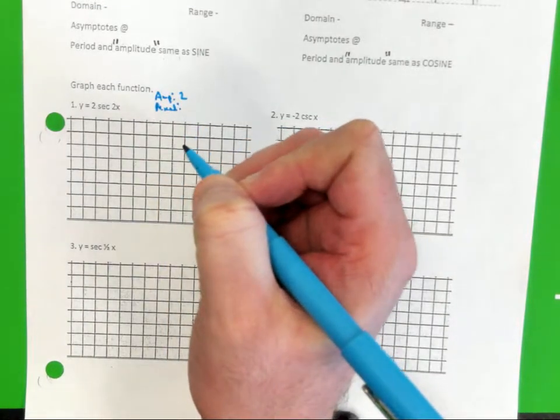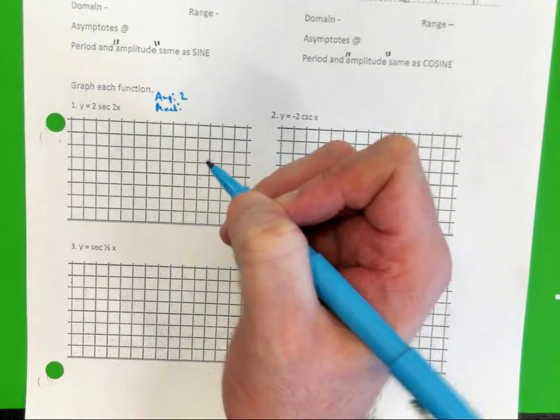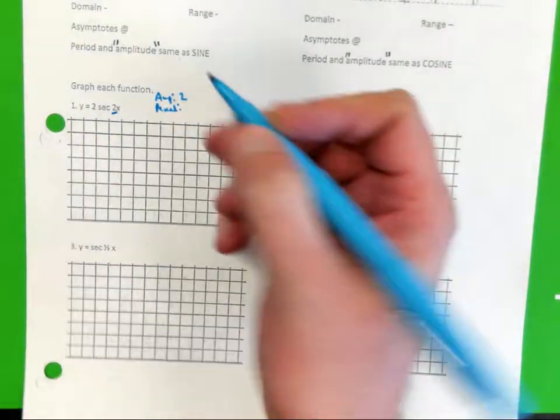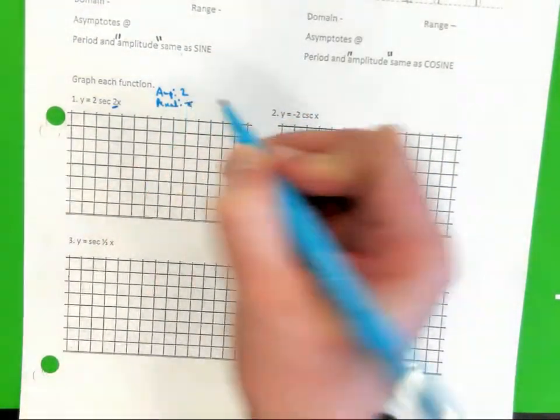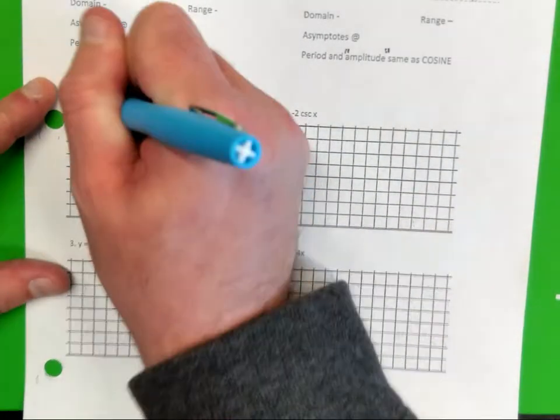Period. How do you find the period of sine and cosine? 2 pi divided by what? B. The same way for secant and cosecant. What's your B value? 2 pi divided by 2 is pi. Very good. All right, now, let's draw a graph.